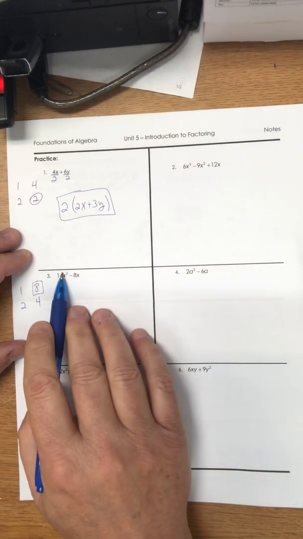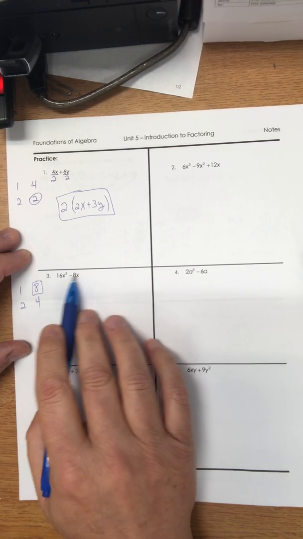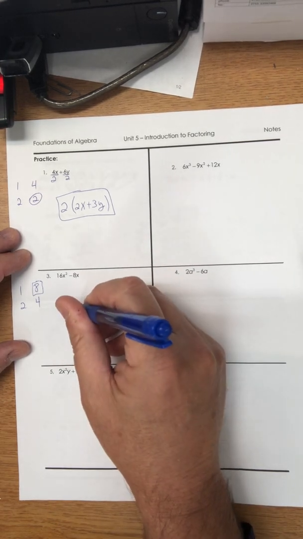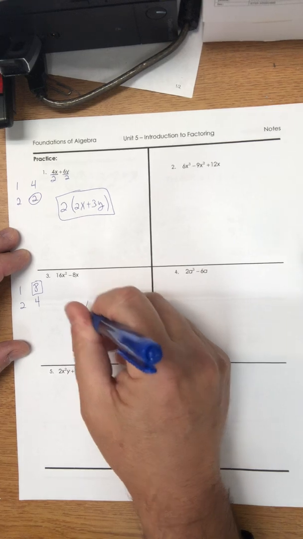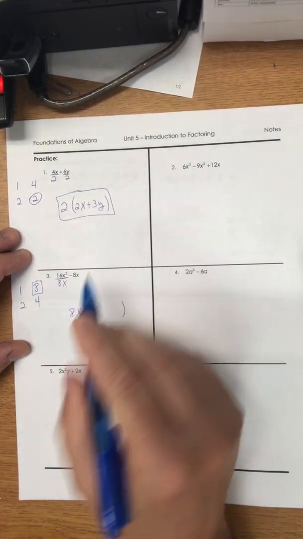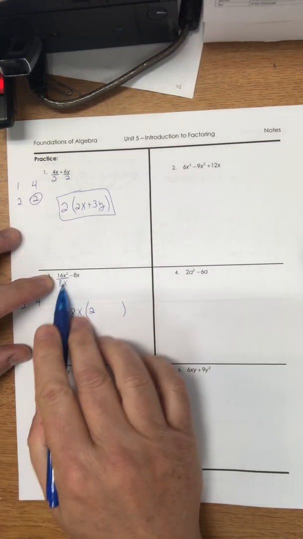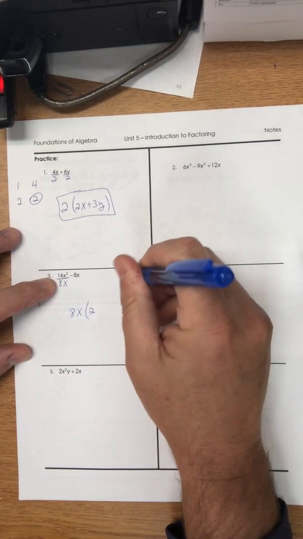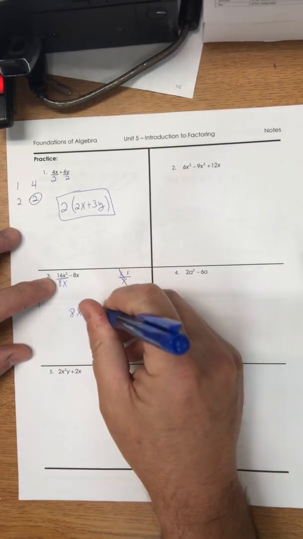Now let's look at our x's. Do they both have x's? Yes, they do. So remember, we're going to take the x with the smallest exponent, which is x to the first. So that is my GCF, 8x. There are my parentheses. I'm going to divide both of these by 8x. Well, what is 16 divided by 8? It's 2. What's x squared divided by x? Well, basically it's x times x over x. One set of x's cross out, left with an x.